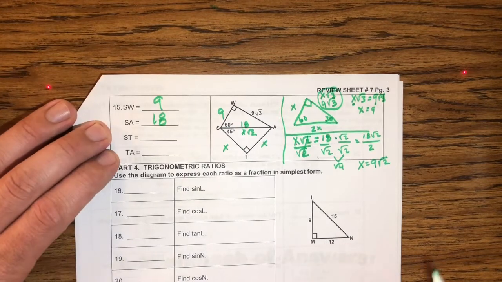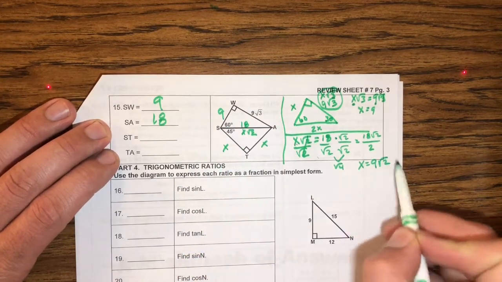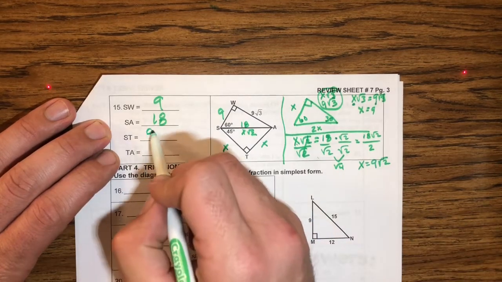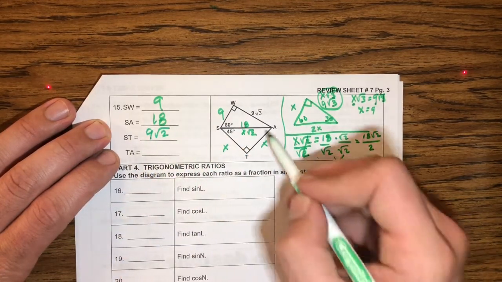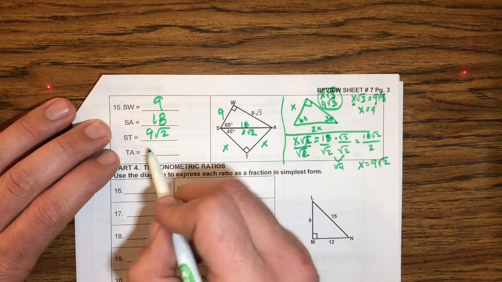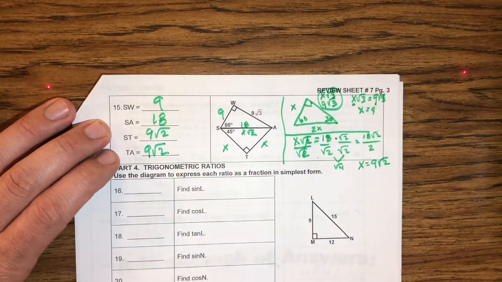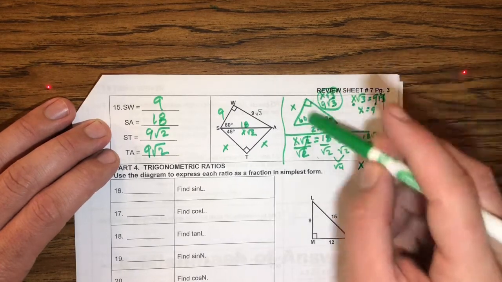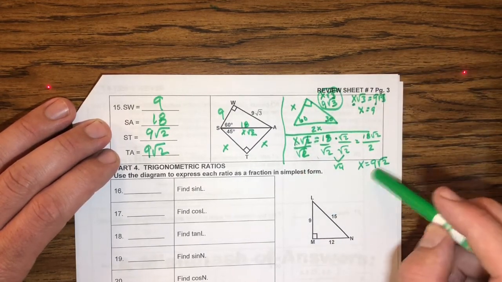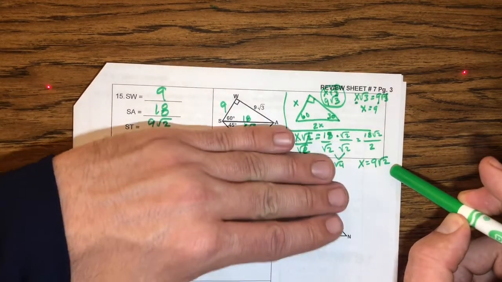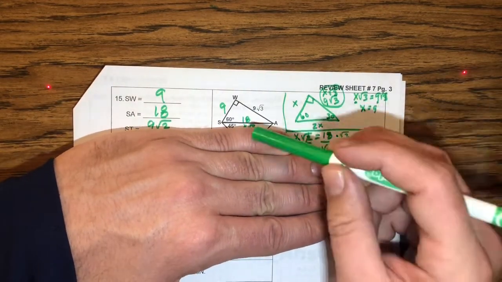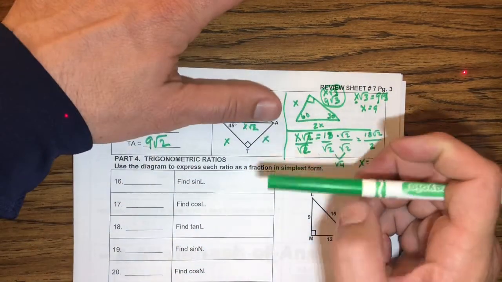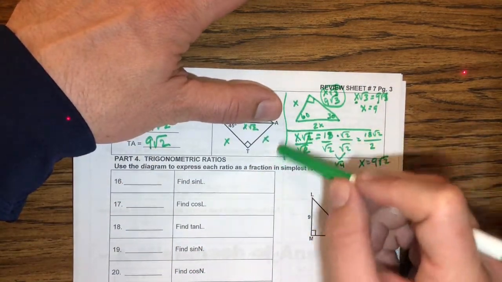So, S to T, that's x. This x, the 45, 45, 90 part of this, is 9 square root of 2. A to T, or TA, would be exactly the same. I know a lot of times people get confused about, well, hey, you said x up here was 9, now you did it down here, and it's 9 square root of 2. Just remember that the first phase of this was up here, and we solved for just that top half. Got the information we needed, and then went to the bottom half and solved it separately.